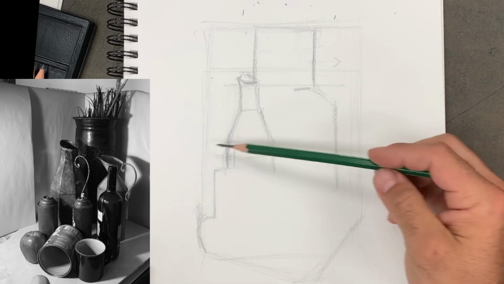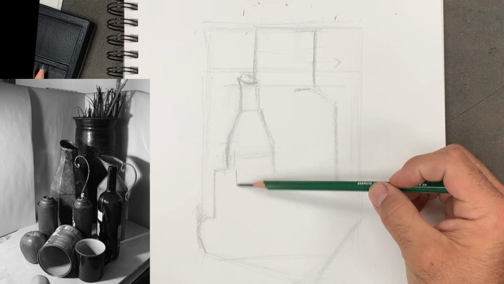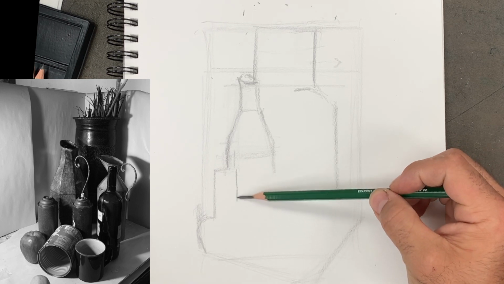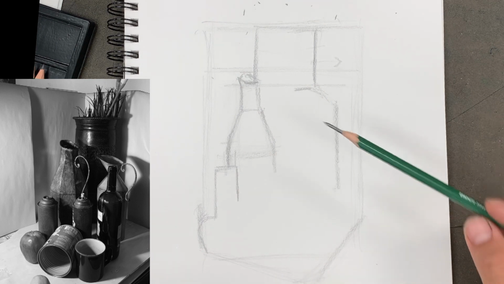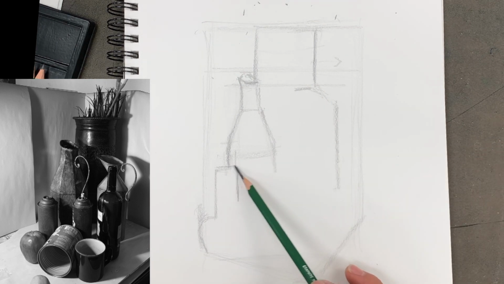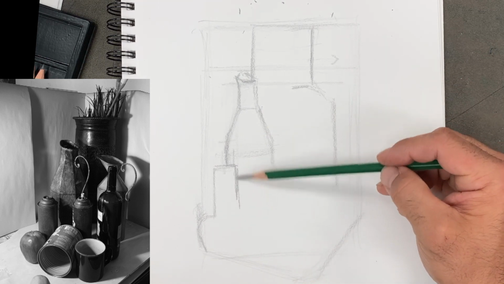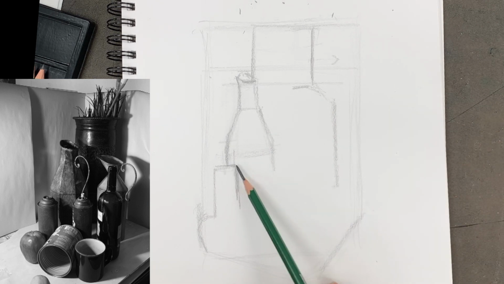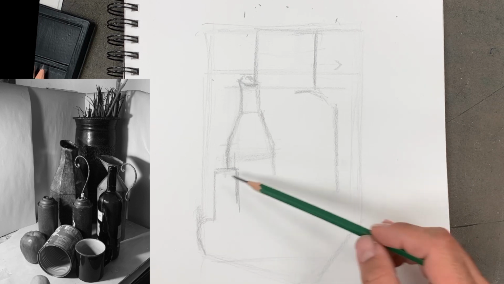I'm gonna think about this overlap over here. Okay, how much of this can is overlapping the vase behind it, right? I'm thinking about this distance right in this corner. Let's get the other can.